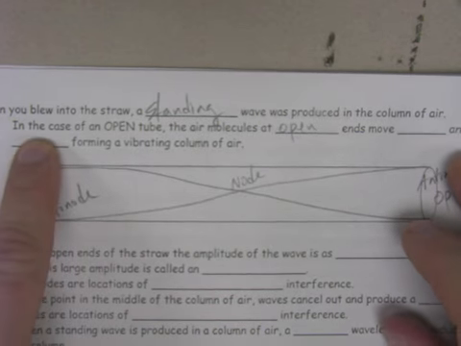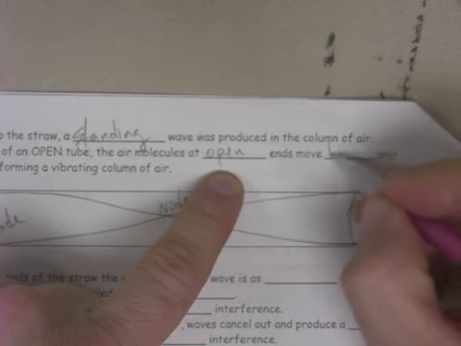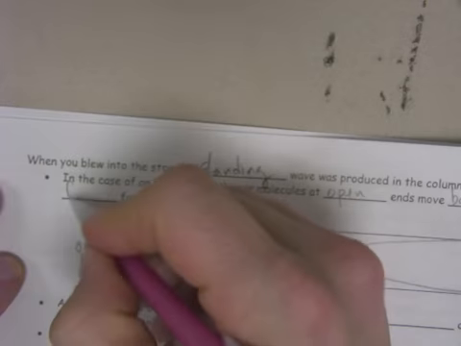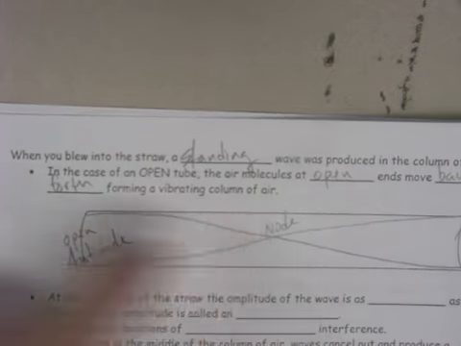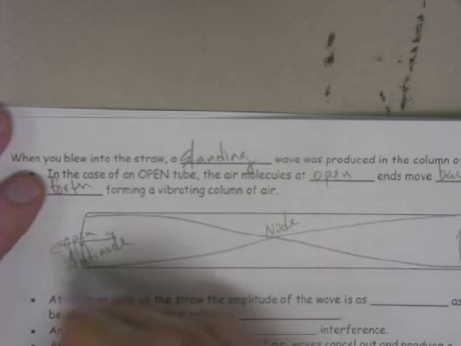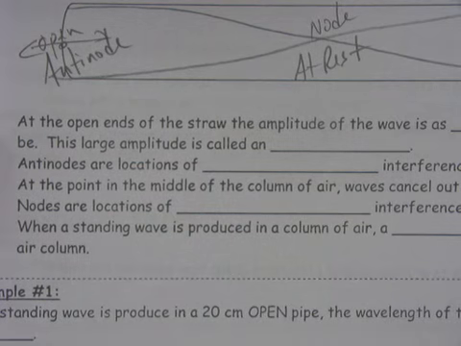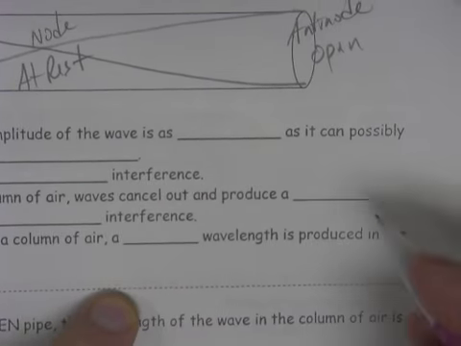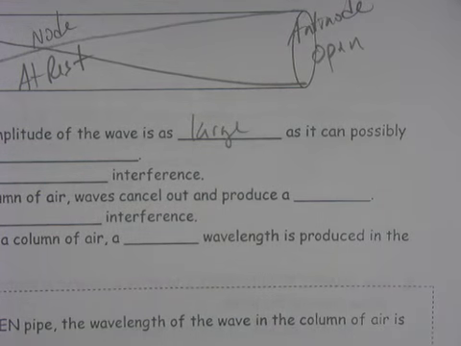So in the case of an open tube, the air molecules at open ends move back and forth, forming a vibrating air column. And that's what we have going on here. So air molecules here are moving back and forth a lot. Here, they're essentially at rest right in the middle. All right, at the ends of the straw, the amplitude of the wave is as large as it can possibly be.